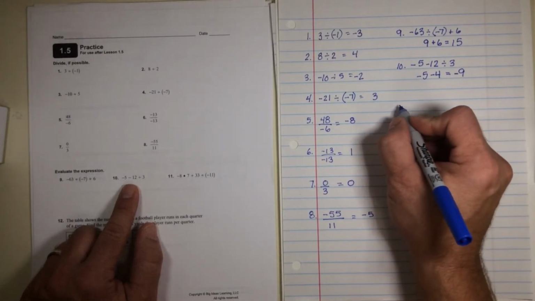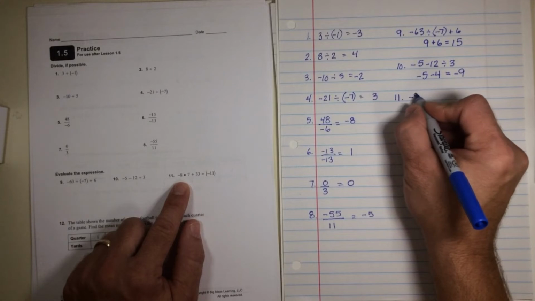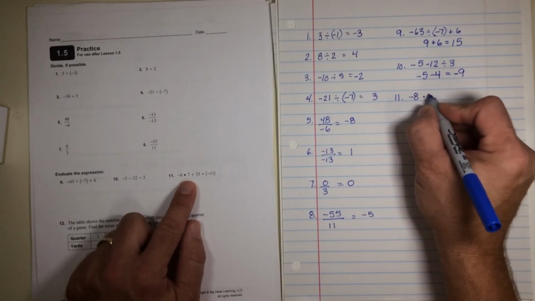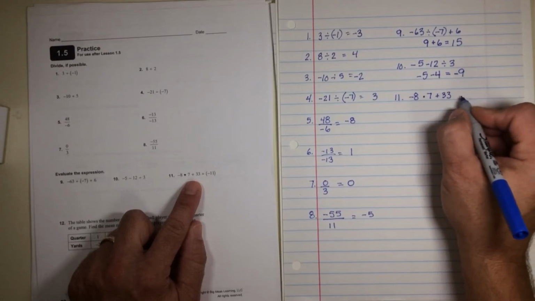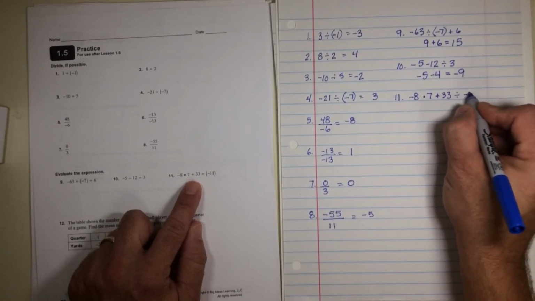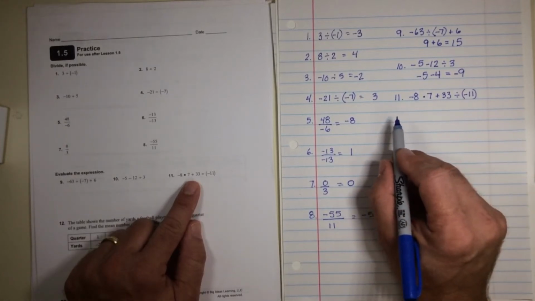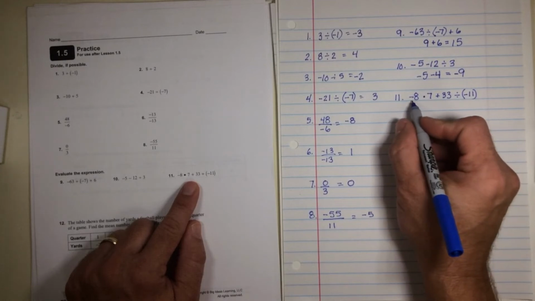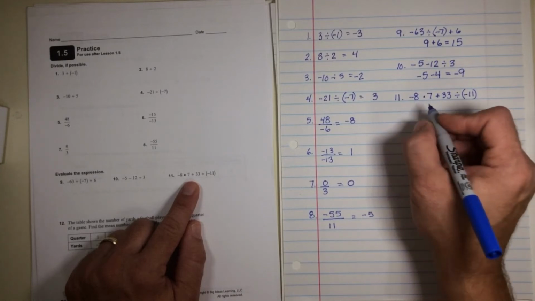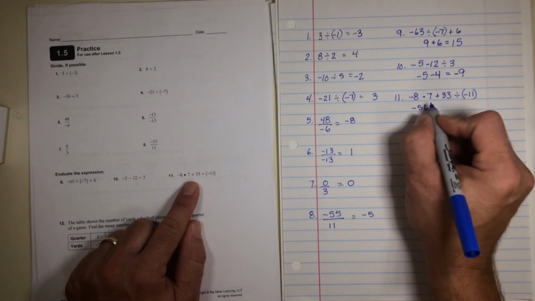Number 11. -8 times 7 plus 33 divided by negative 11. Parentheses, exponents, multiply and divide from left to right. Negative 8 times 7, well, 8 times 7 is 56. That'll be negative because there's one of each.